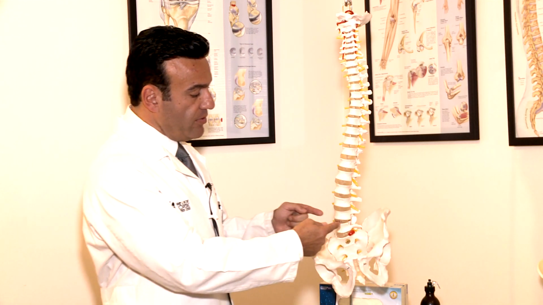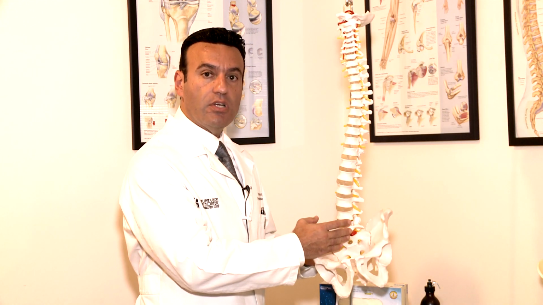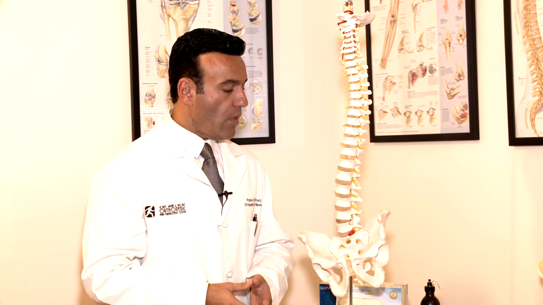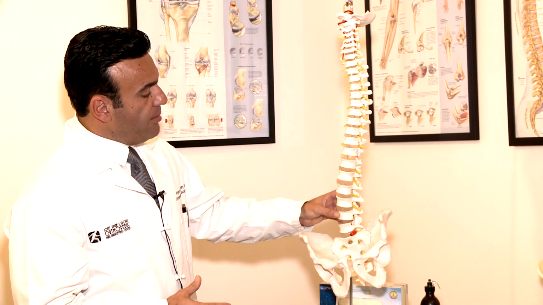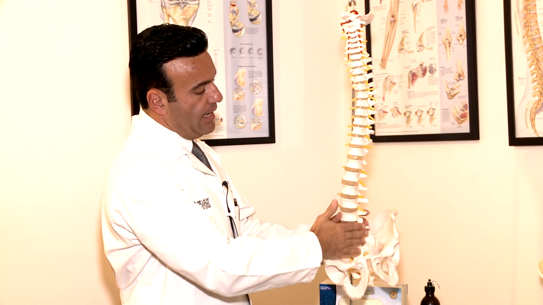So same thing here in the spine. We like to turn off the fire first, and then your body can start the healing process. The body has a hard time healing when there's inflammation around. So that is the purpose of the injection, to take away the swelling and the inflammation. Therefore, the pain goes away. The same thing can be done for the neck, for the mid back and the lower back.